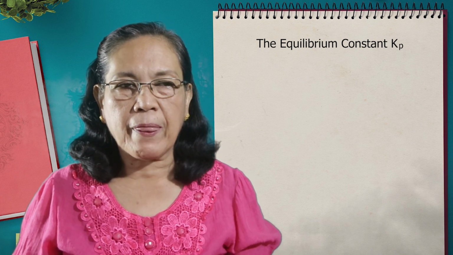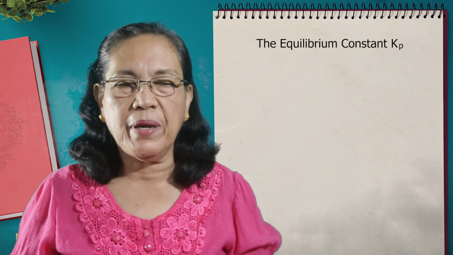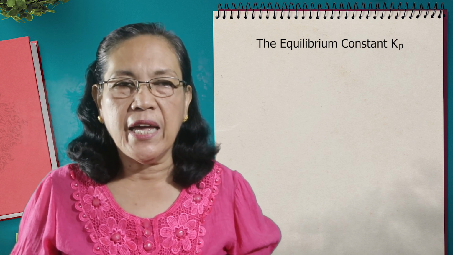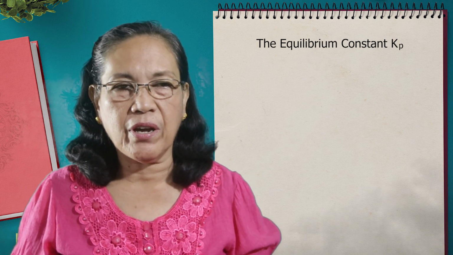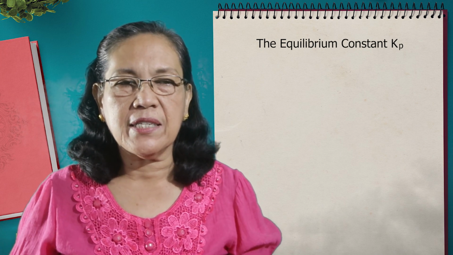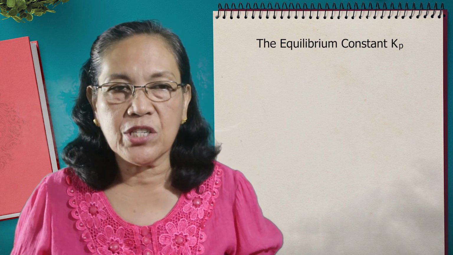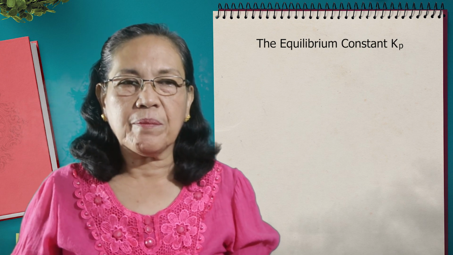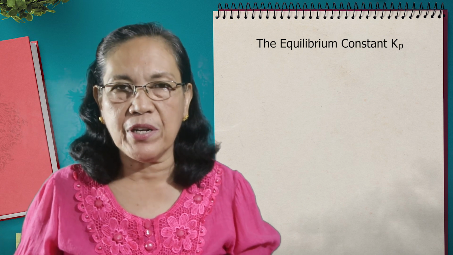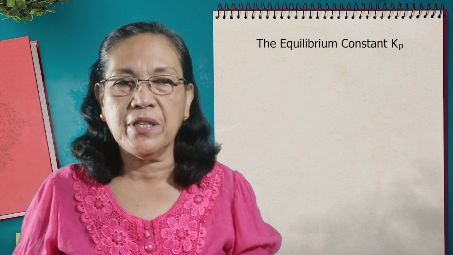Since the equilibrium constant is the ratio between the product, considering the coefficient, and the reactant, considering also the coefficient, the formula is K sub P equals the partial pressure of ammonia squared over the partial pressure of nitrogen times the partial pressure of hydrogen cubed, or raised to the exponent 3.